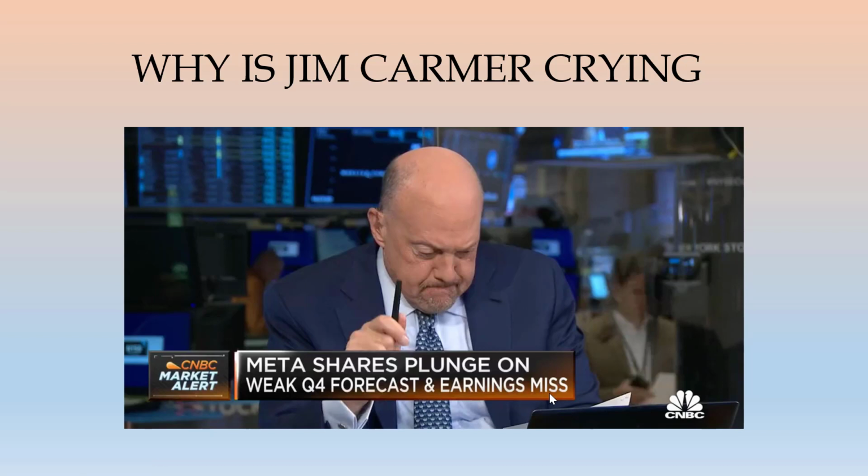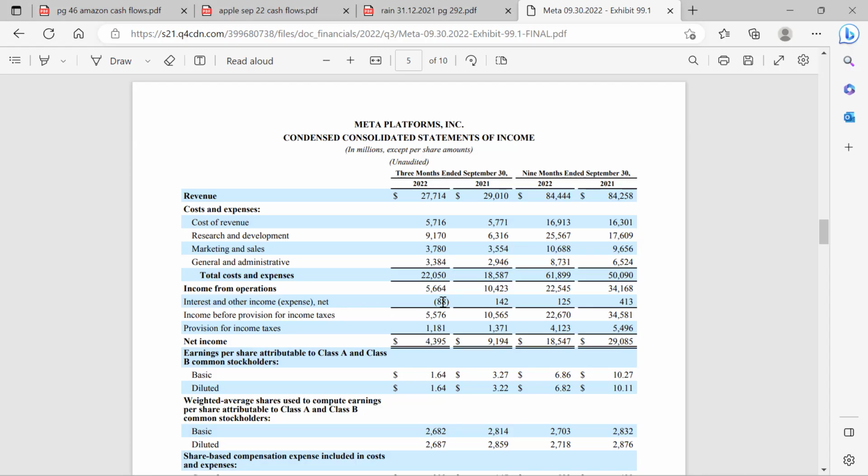So CNBC is saying basically that Meta shares have plunged because there's a weak forecast, that is they will not earn as much money as in the previous quarters, and they have missed their earnings, that is, the Q3 earnings, they have missed the profits which they should have earned. So let's see what is actually happening as compared to what CNBC or Jim Cramer is saying. So let's look at why the share price has fallen in terms of cash flows.